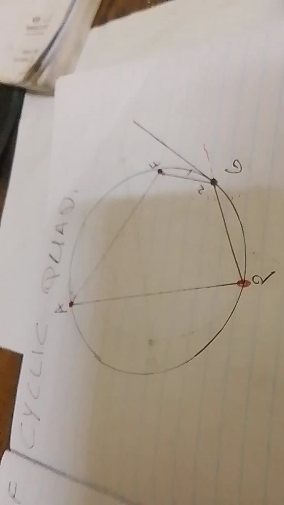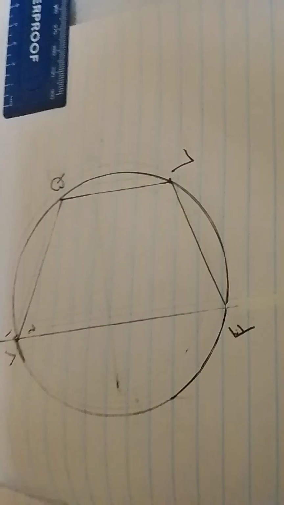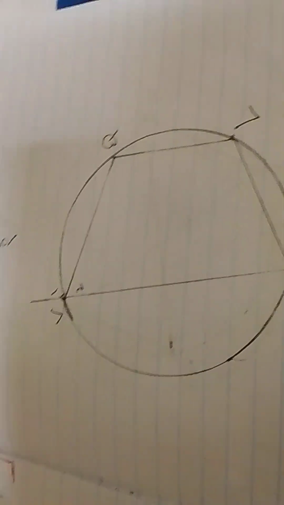And then we come back to this one. Look at this diagram. So let me create a question now because I've been showing you the theorem without creating a question. I will say this one is 120 degrees.